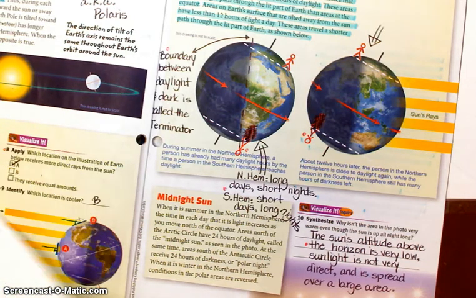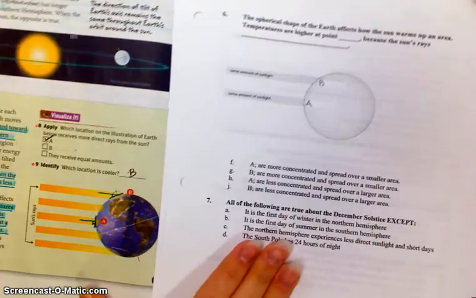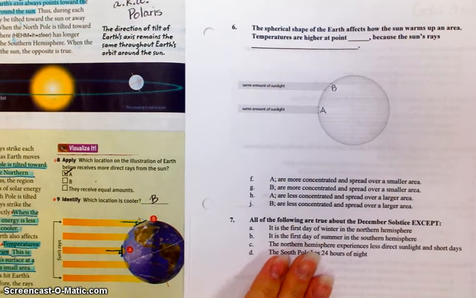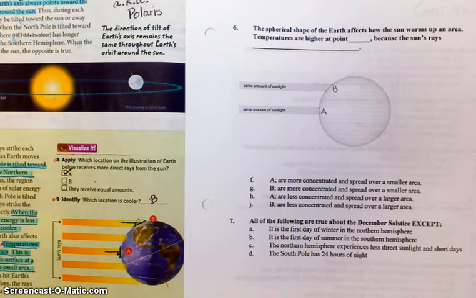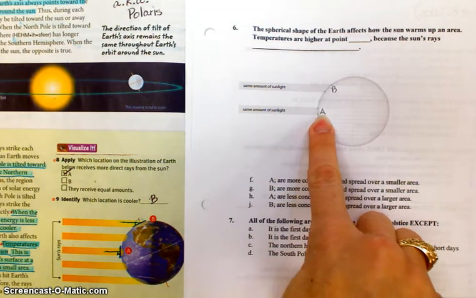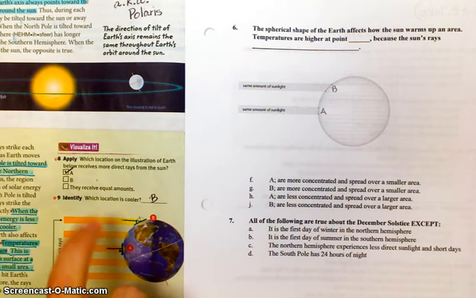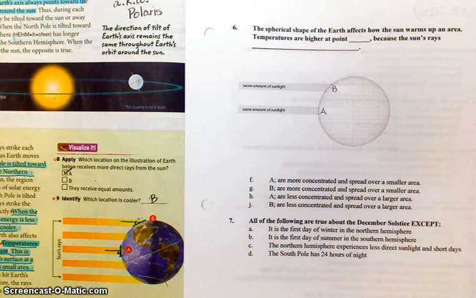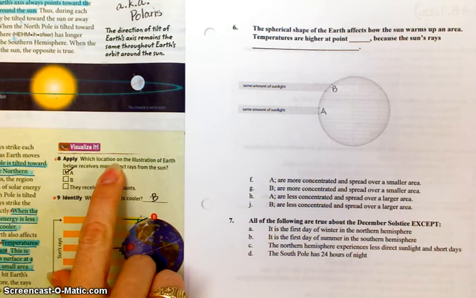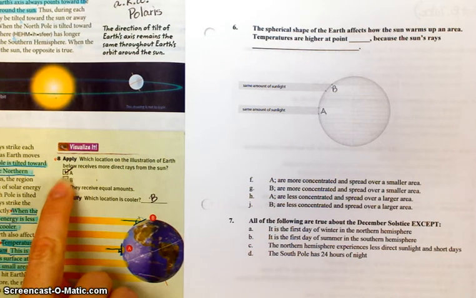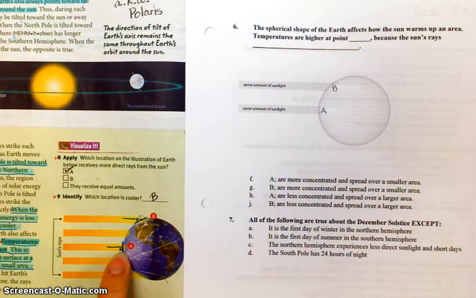Let's go to number 6, and you should be on page 228 because this is very similar to what you had down here on page 228. Number 6, the spherical shape of the Earth affects how the sun warms up an area. Temperatures are higher at point A because the sun's rays are more direct. We had answered that when we did the notes. Which location on the illustration of the Earth below receives more direct rays? A, because it's shining directly.